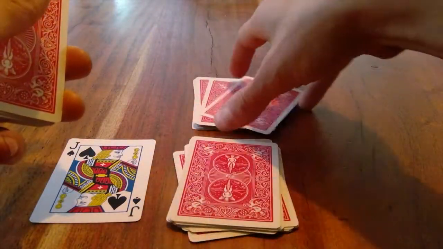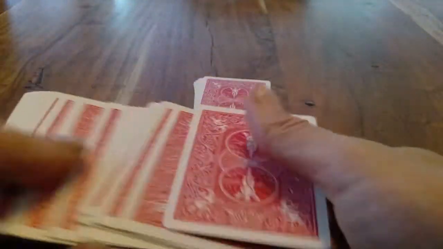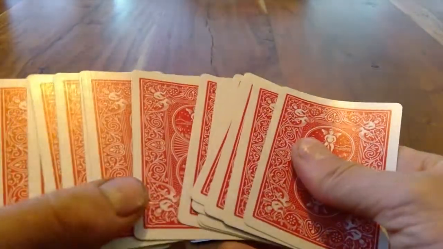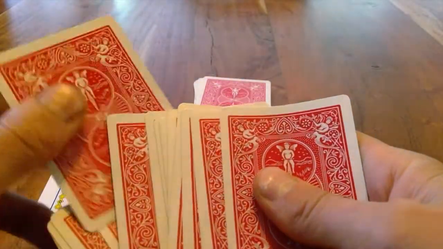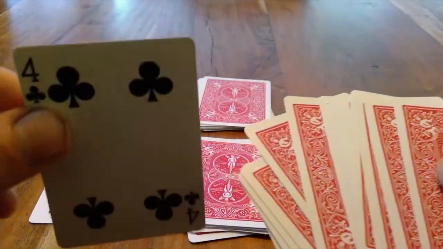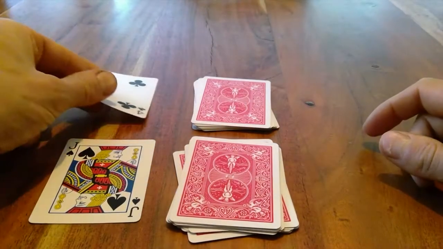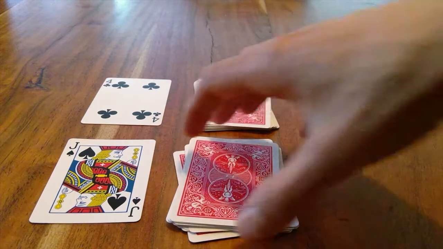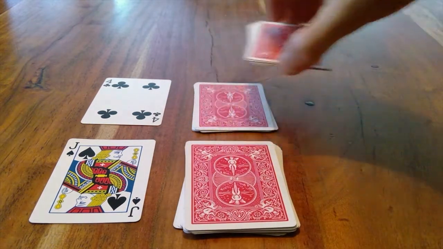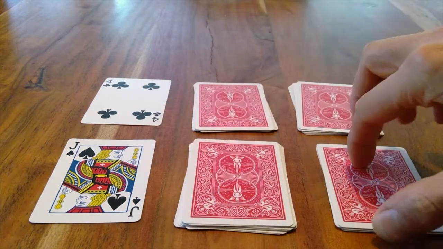Okay, so once you have 2 piles of 15, you ask the spectator to choose a card from the remaining cards here. And let's say they choose this one. It is the 4 of clubs. You put the rest of the deck away, so they have that hidden from you. You cannot see it. And then you ask them to cut both piles, any way they want.